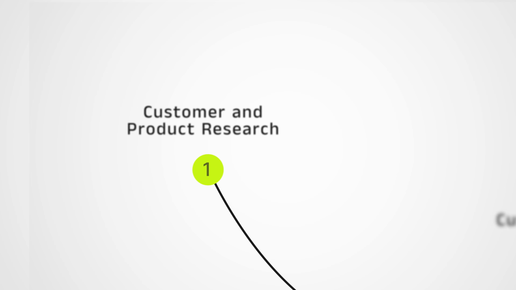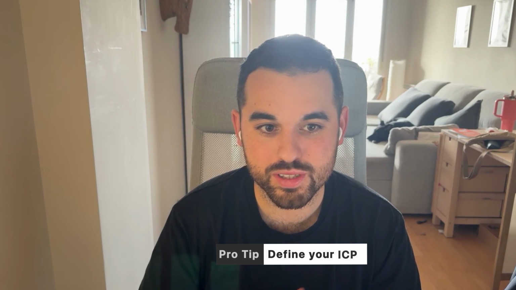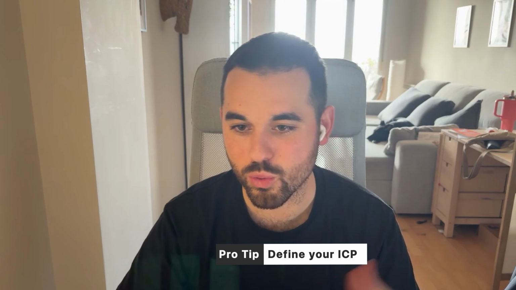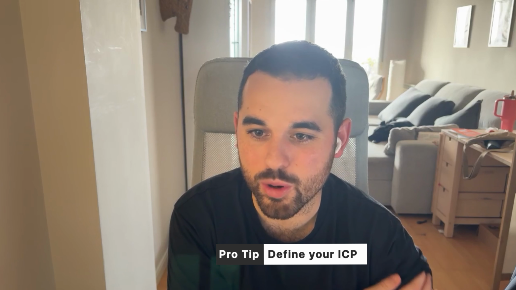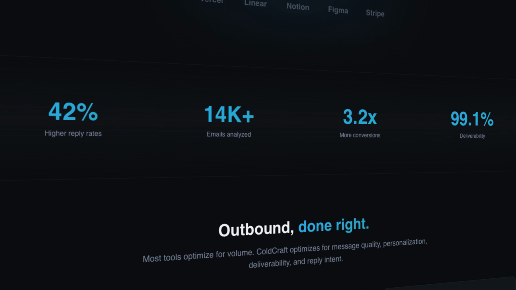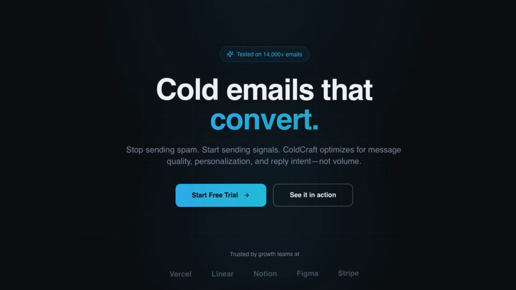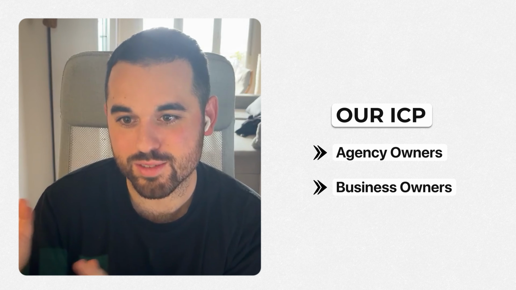The first step is customer research. And Alex is trying to figure out who the highest value customers are, as well as the key differentiators of the product. First, understanding who is our ICP, right? Who are we talking to? Who do we want to buy our product? And in this case, it's a cold email tool. So it's most likely people who do outbound either for themselves or their customers. So these are agency owners or business owners, right? That need outbound to generate leads for them, right? So that already gives an idea of okay, we are trying to talk to these people.